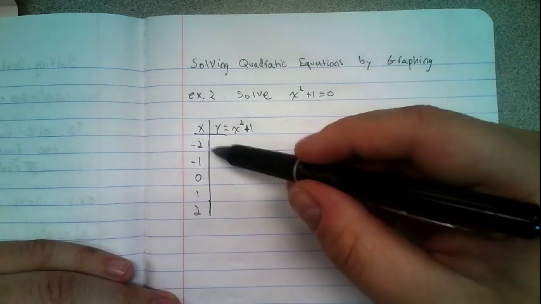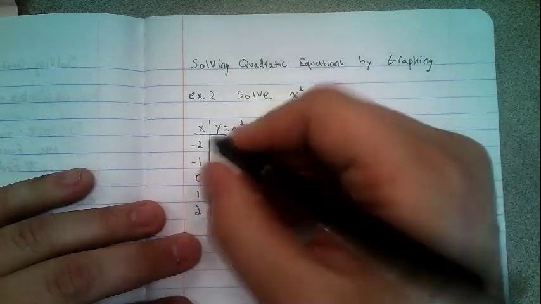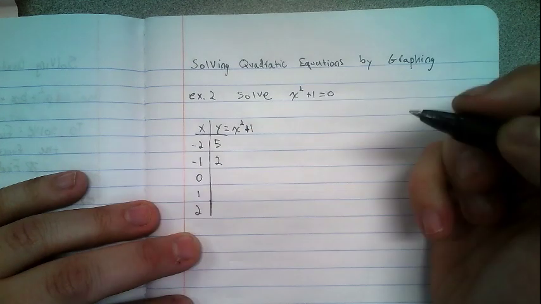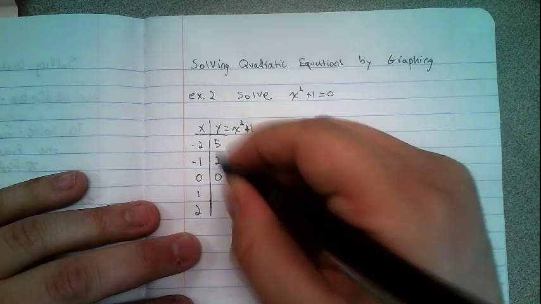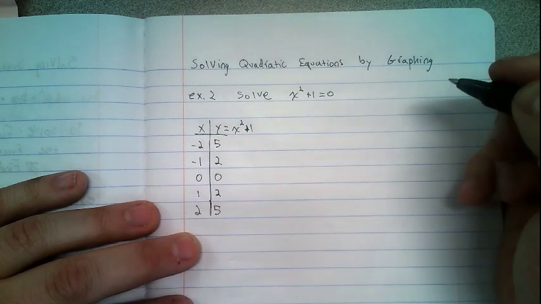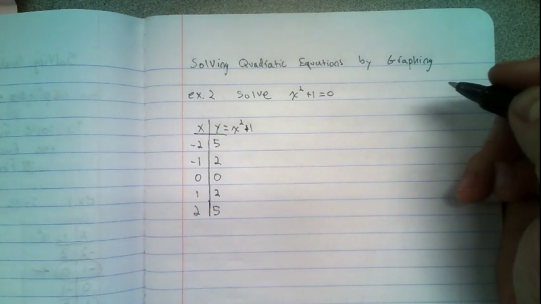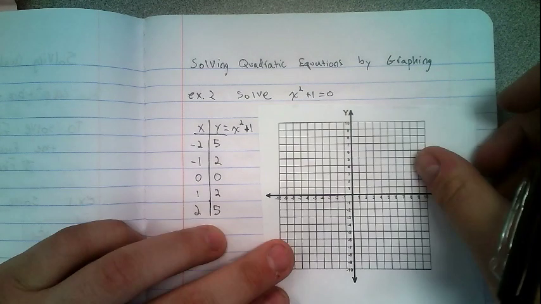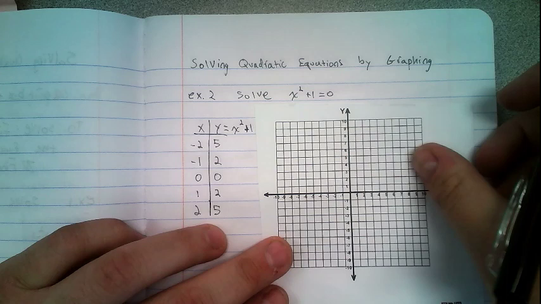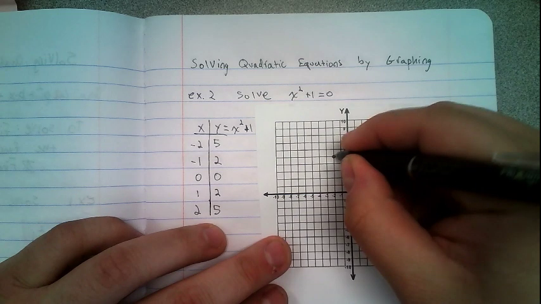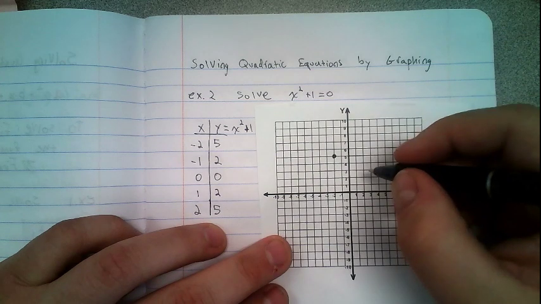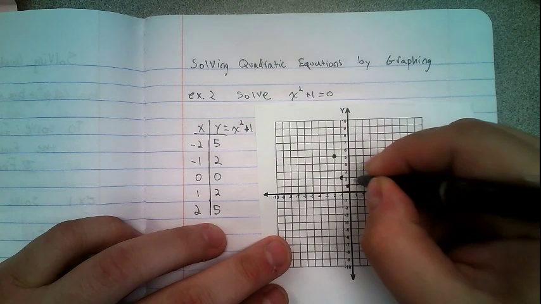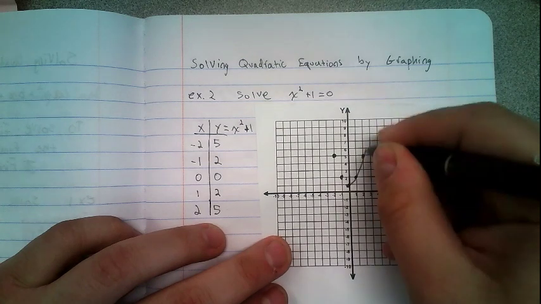and just evaluate away. So at -2, the solution would be 5. And at -1, it would be 2. At 0, it would be 1. And it's symmetrical, so I know that it's 2, and then back up to 5. And using that other coordinate plane that you would cut out, you're going to graph that one. So we've got -2 going up to 5. And we have -1 going to 2. 0 to 1, 1 to 2, and 2 to 5. And I estimate my curve, so it looks like that.